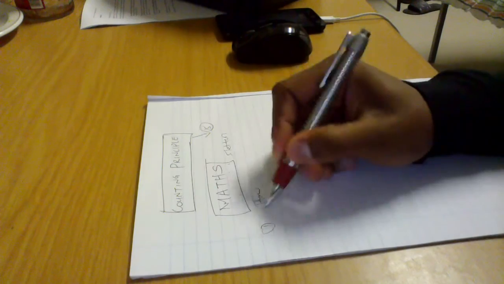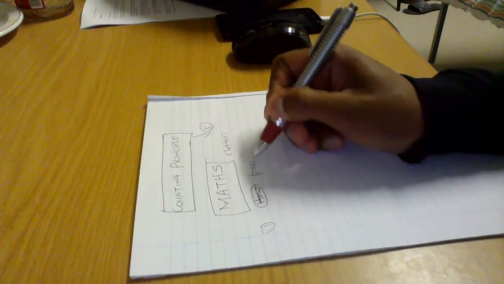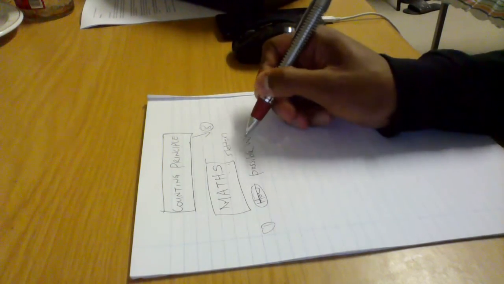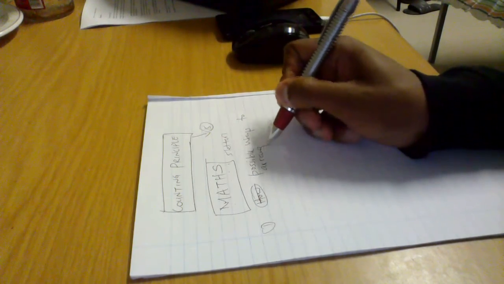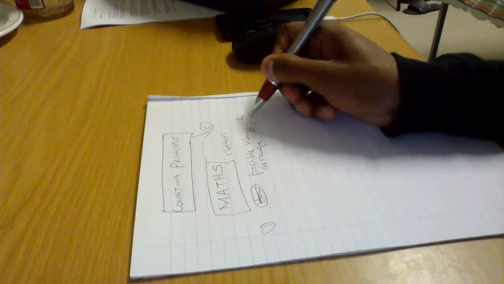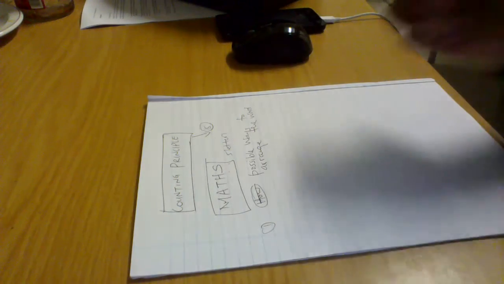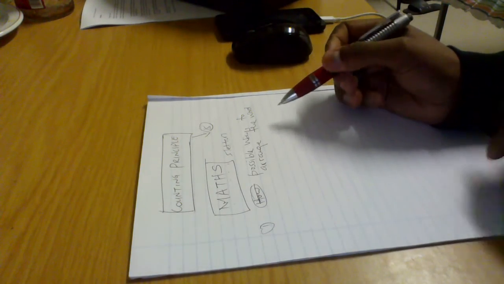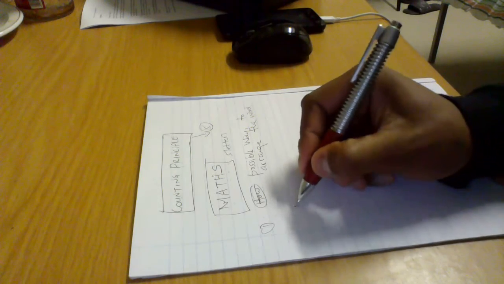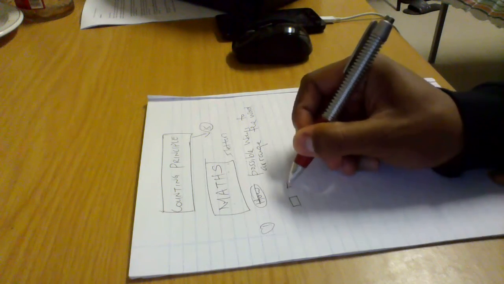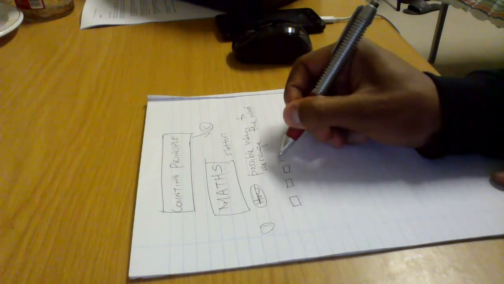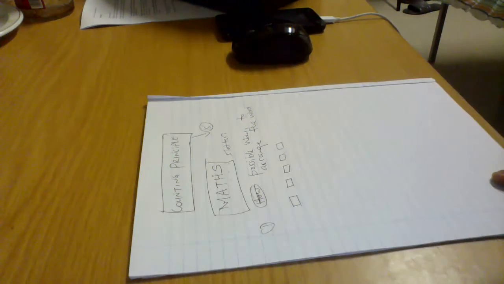Basically they're looking for the possible ways to arrange the word. This is how I usually tackle this question. Suppose you've got these five letters, right? So I'm just going to draw five boxes, as you can see.